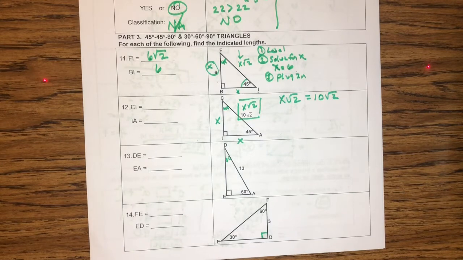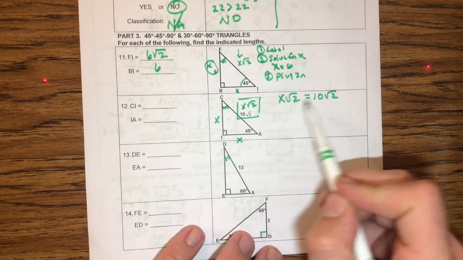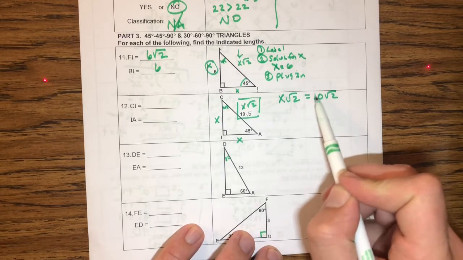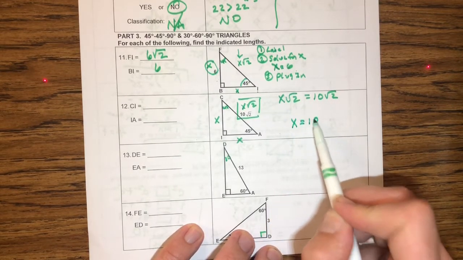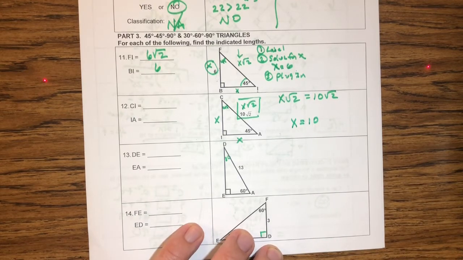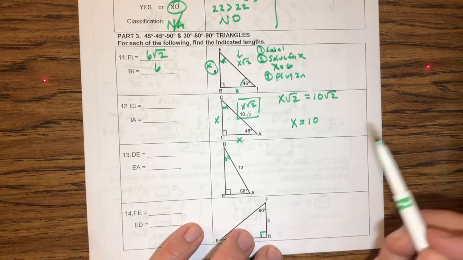Look at that. Think to yourself, what does x have to be? Visually, they both have a square root of 2. 10 is here, x is here. If we were going to take a guess, x equals 10 would be a great guess. Now let's show it. How do we prove this mathematically?